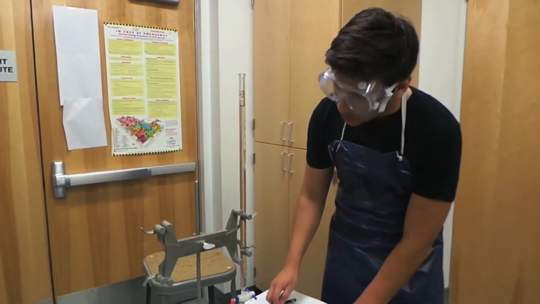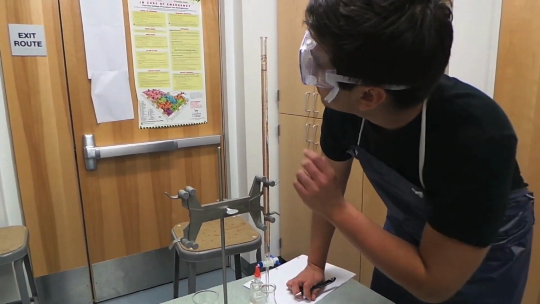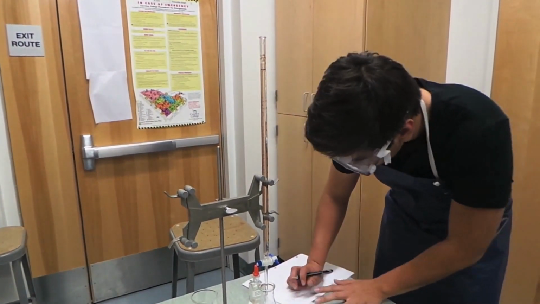You're set to do your experiment. Start by measuring the initial milliliters, which is about 0.81.